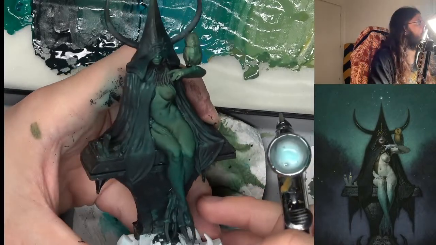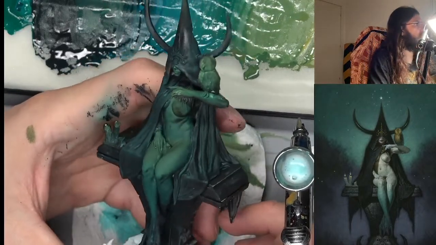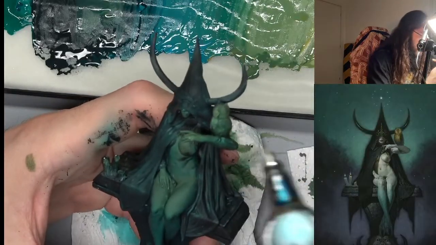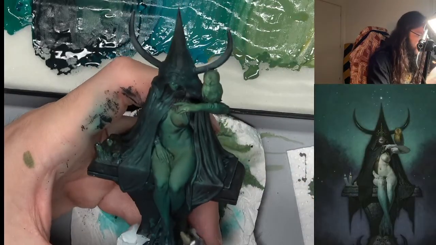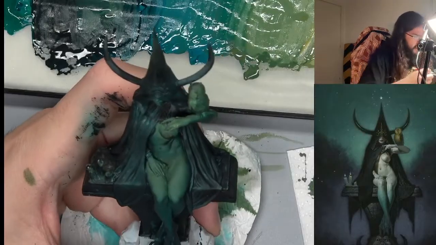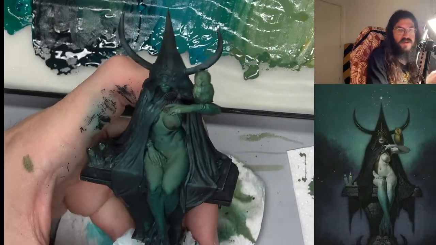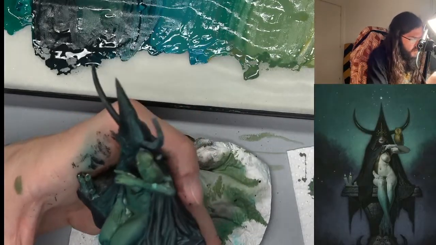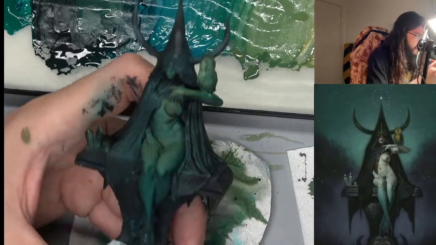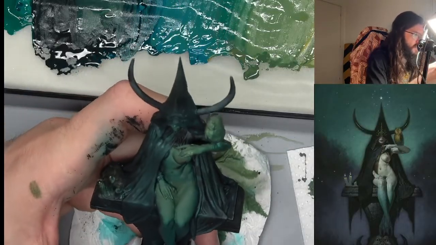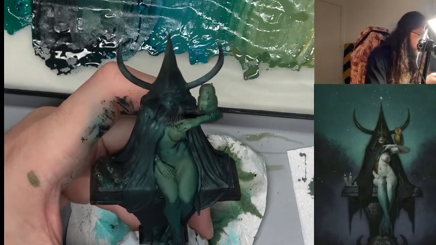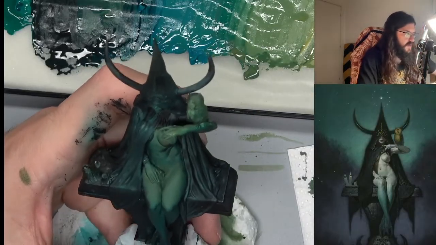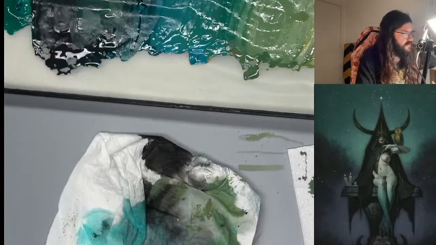Okay. In this case, I literally cover all the lights and midtones with this kind of matte agent that will help me to paint over and over. I try to avoid using it in the shadows or in the very recessed parts, because I don't want them too matte. I prefer having them a bit glossy or satin.